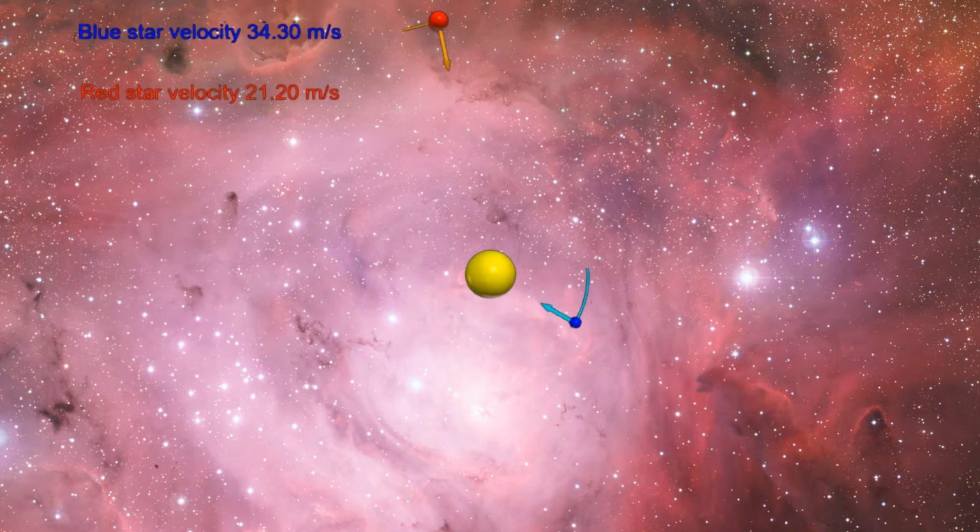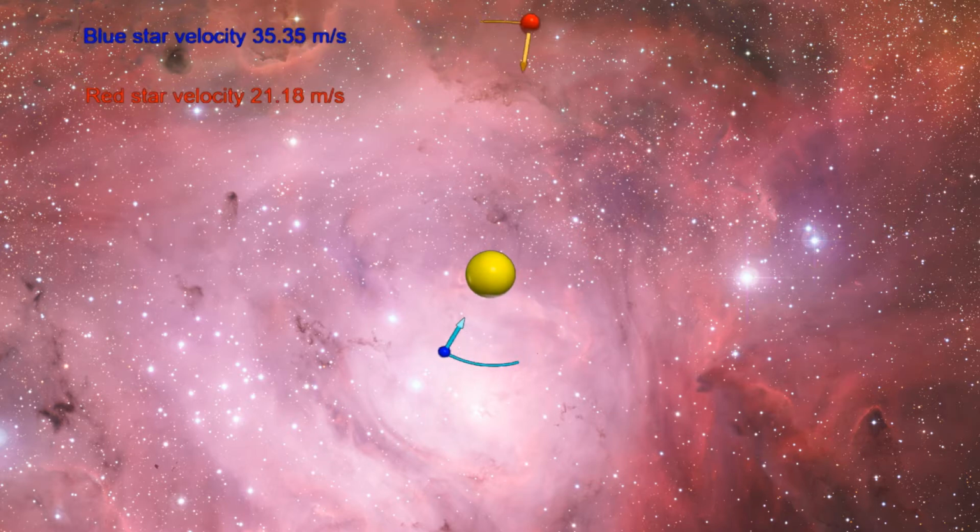So here we have a model representing the stars in our galaxy orbiting about a centre, shown as the yellow sphere. The red star is orbiting at about 21 meters per second, and the blue star has an orbital speed of about 35 meters per second. Keep an eye out for these speeds.